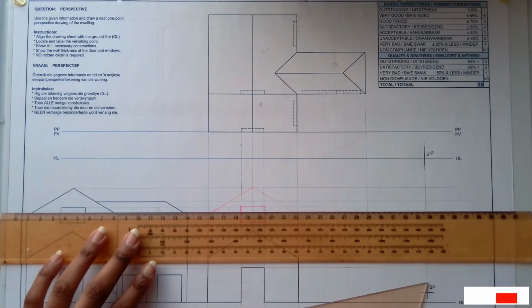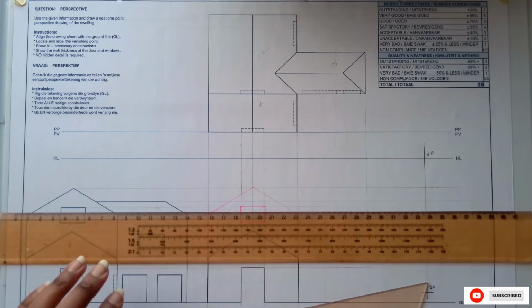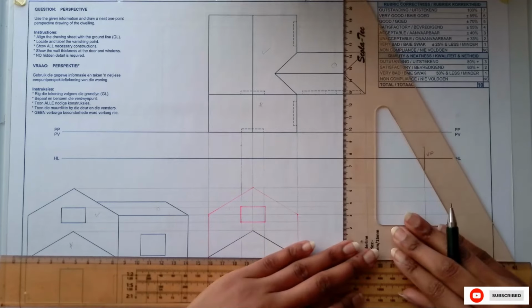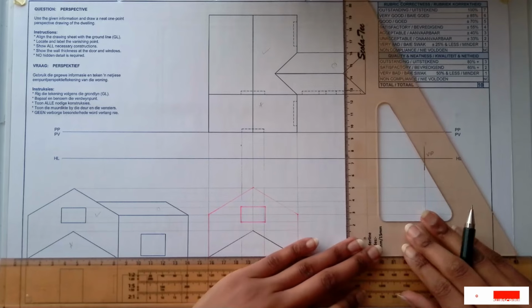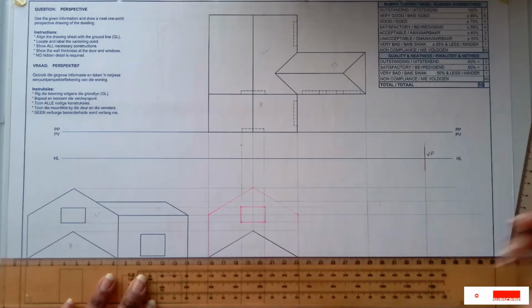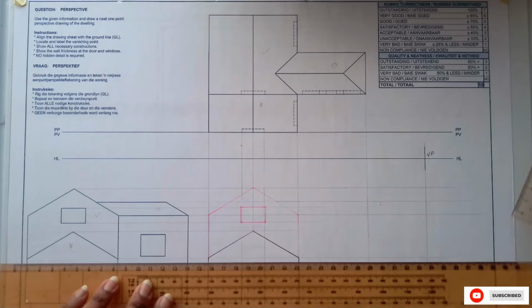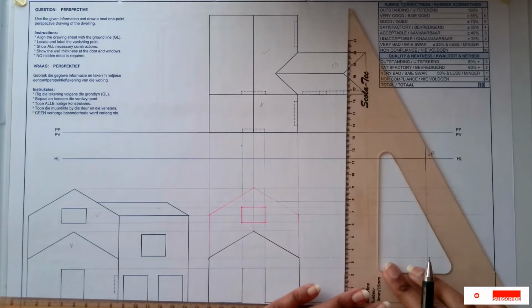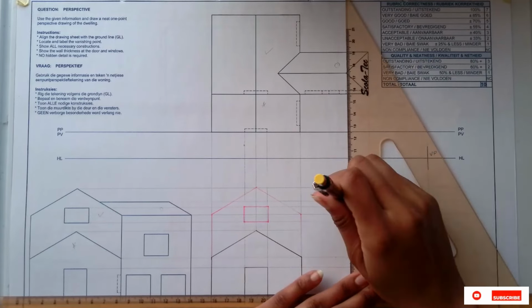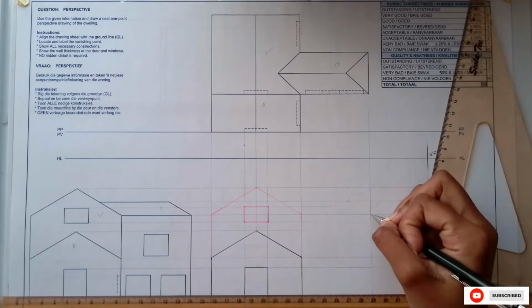So this is my roof. Where does it end? I need to bring the line where the roof ends. And here. So my roof starts here, or ends, starts here, and it ends here.